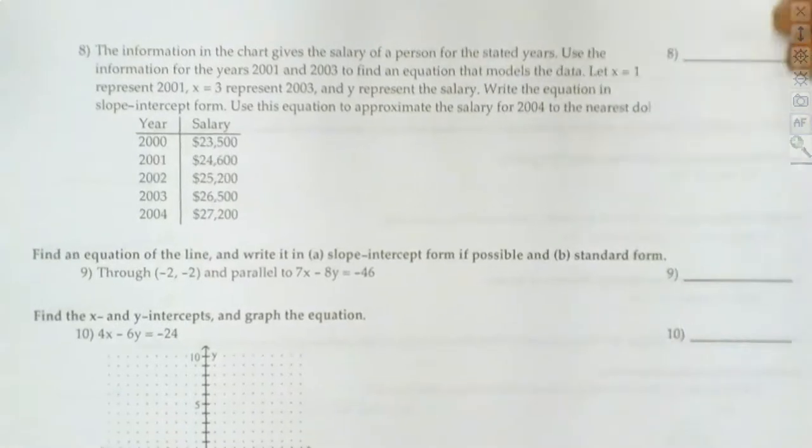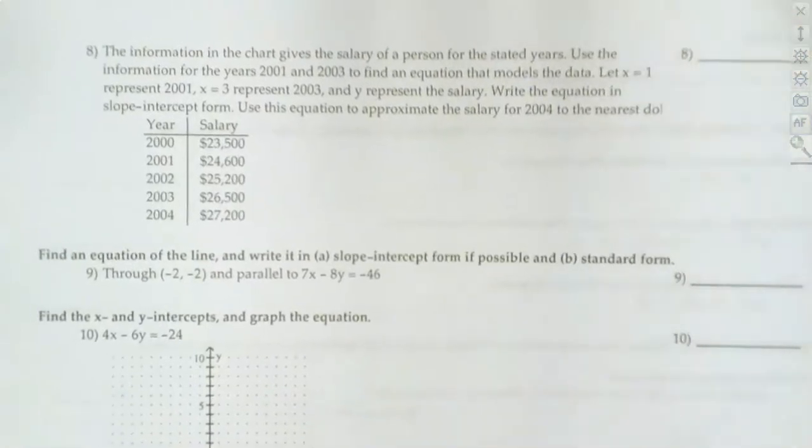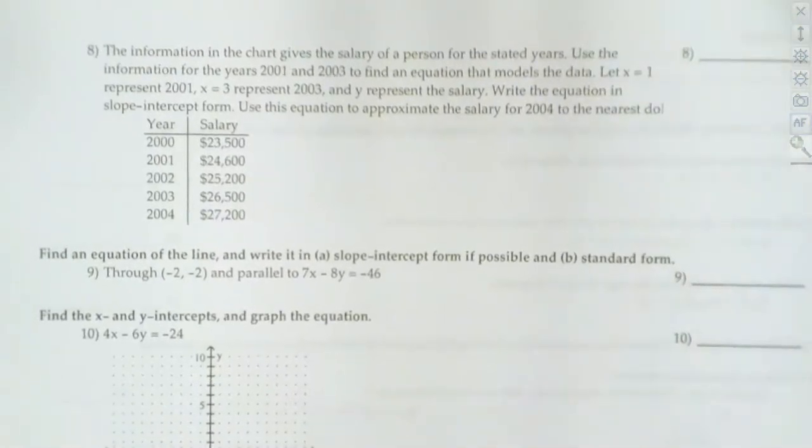Okay, so we have a chart here. This is looking at the salary of a person over several years. We need to find an equation so that we can plug in the year and get an approximation of their salary. Now we have to make sure that we use the correct points.